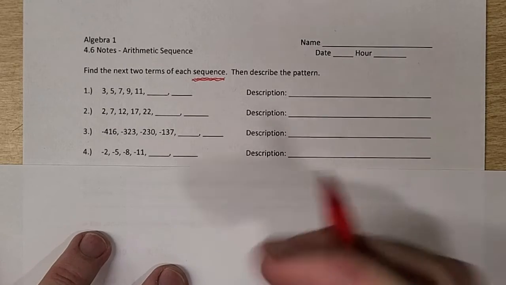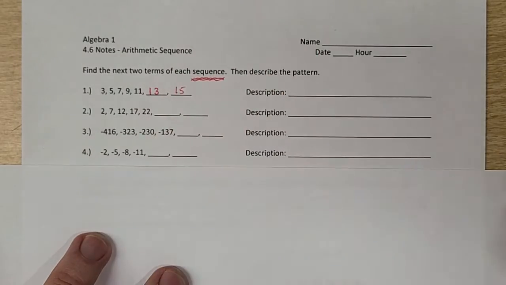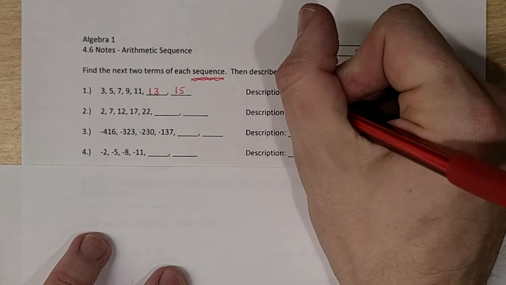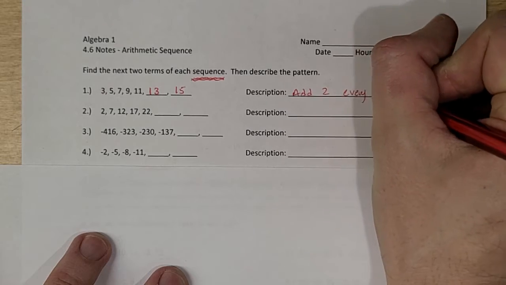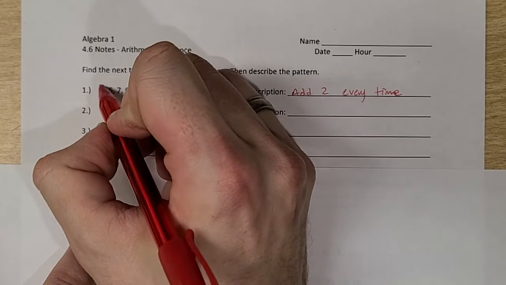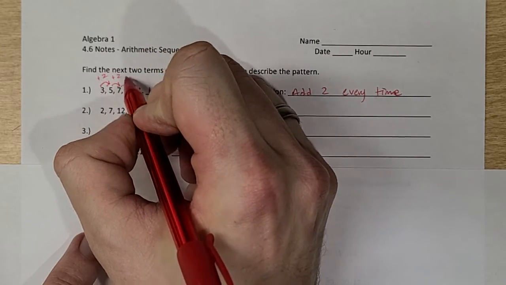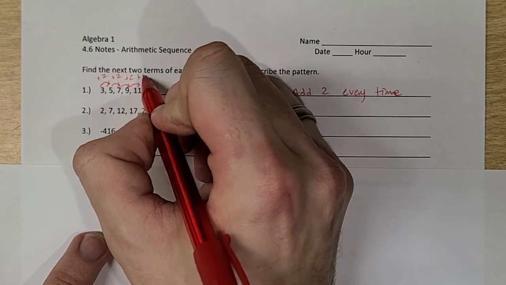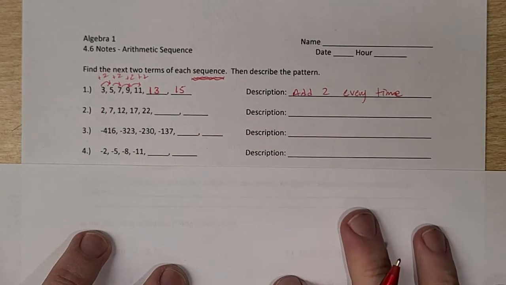Anyways, I'm rambling. All right, so this first one, you should have looked at this and said, well, 3, 5, 7, 9, 11. The next two would be 13 and 15. Then you could have said something simple like add 2 every time. To get from 3 to 5, we add 2. To get from 5 to 7, we add 2. 7 to 9, we add 2. 9 to 11, we add 2. So the pattern there is I'm just adding 2 to get from one number to the next.